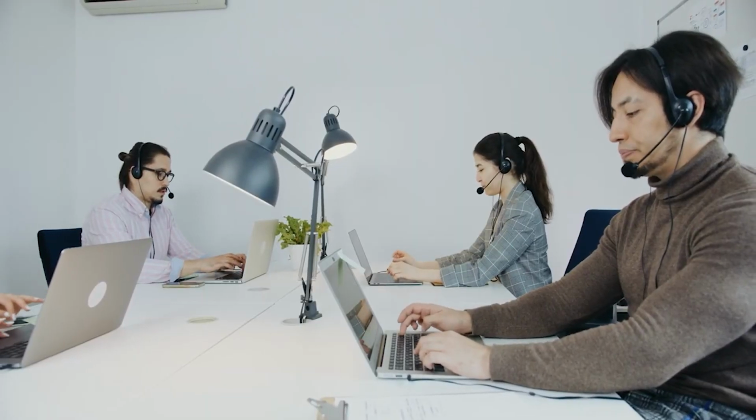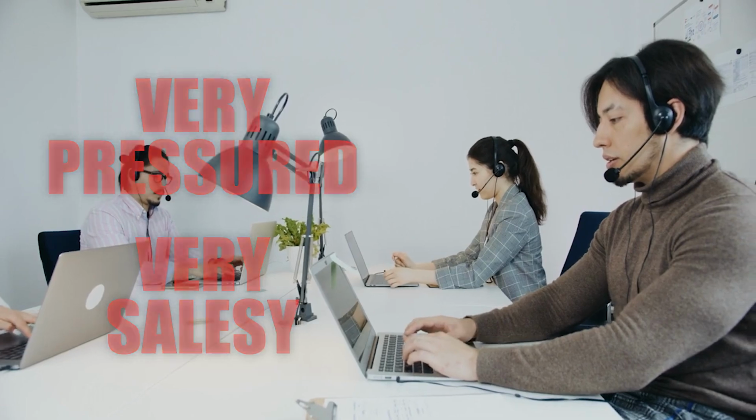This was one of the issues that I had in the last review. I don't like it when programs do that, when they have you get on a phone call, because in my past experience with other programs, I've gotten on a phone call where it felt very pressured and very salesy. So in general, I have a bad experience with these, which is why I don't like it.